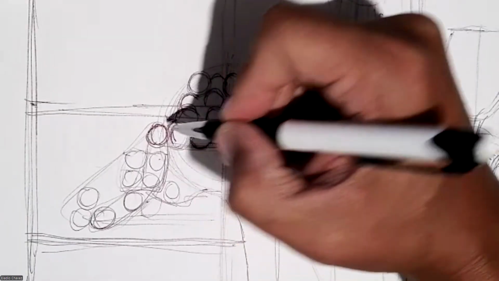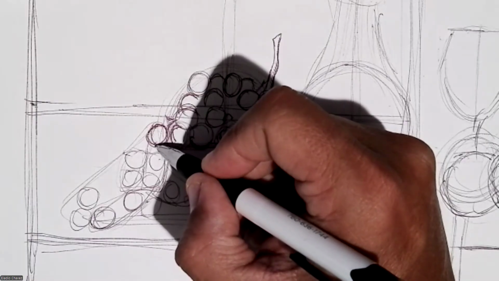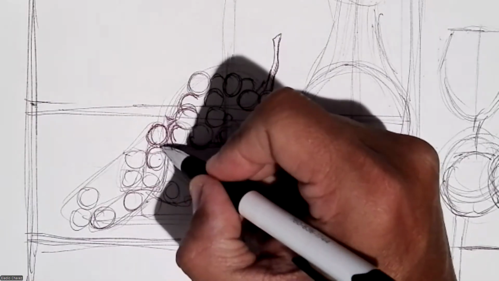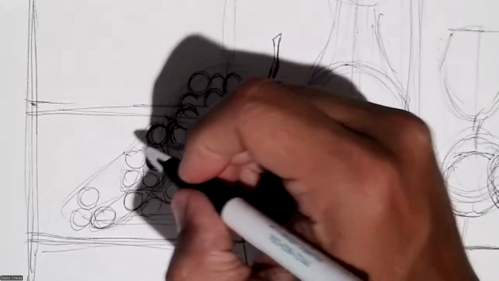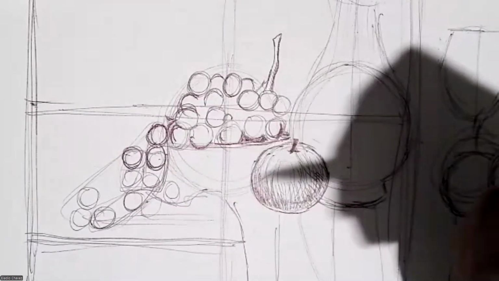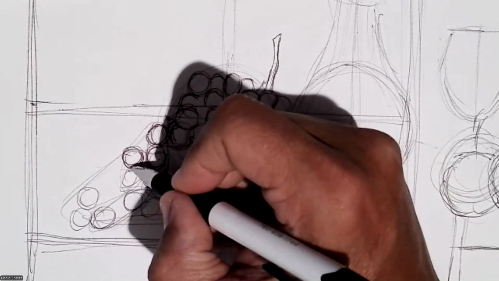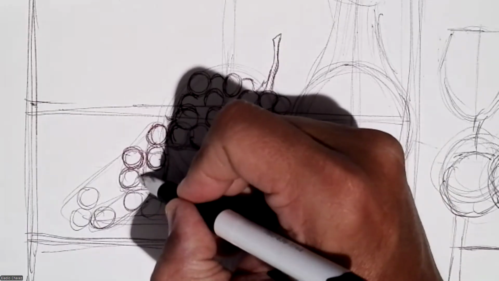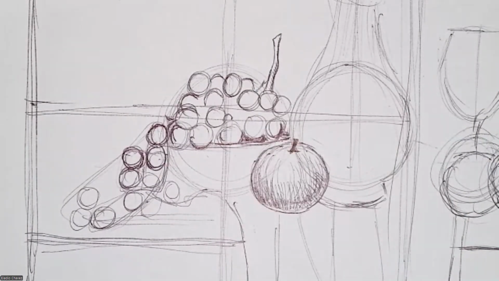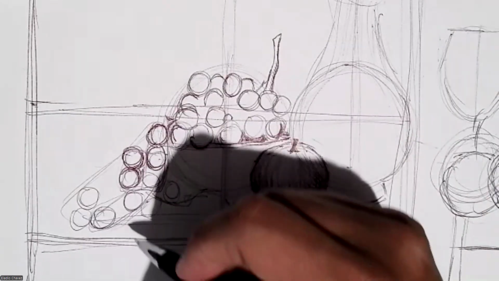Now, again, it's not about perfection, it's about the practice. It's just a sketch. Just a sketch. And how close things are, how far things are. And if you really want to spend more time with it, then you can spend more time with it. But I don't want to drive people crazy.